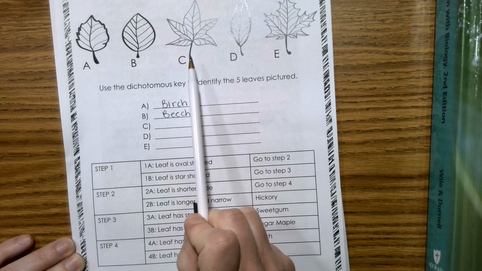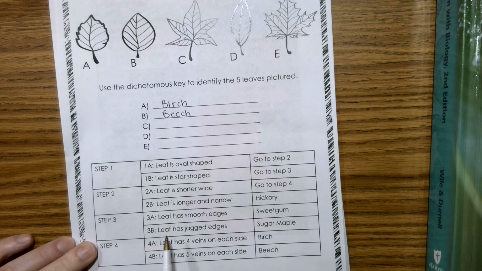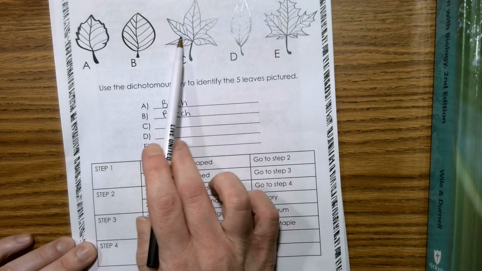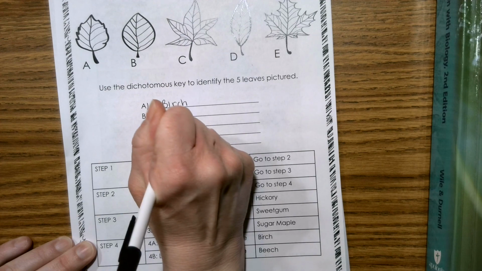Our next example is C. Starting with step 1 again, as you can see, this leaf is not oval-shaped, it is star-shaped. So this time we're going to go to step 3. Step 3 asks, does this leaf have smooth edges or does this leaf have jagged edges? Well, C has smooth edges around, so that is going to now tell us that this is the sweet gum.